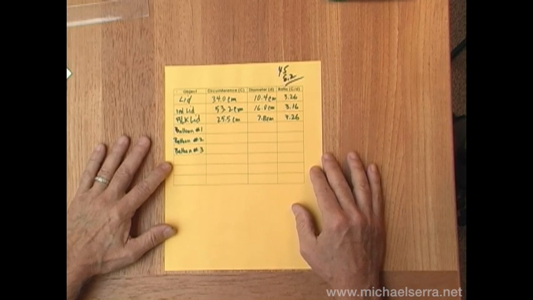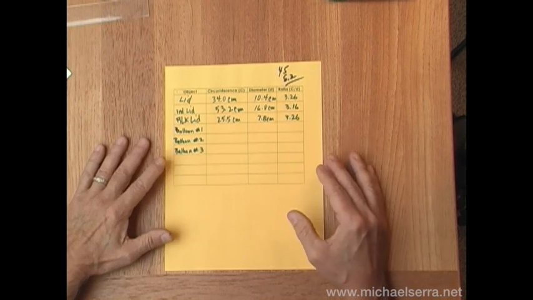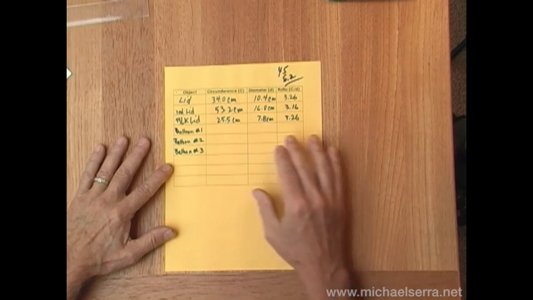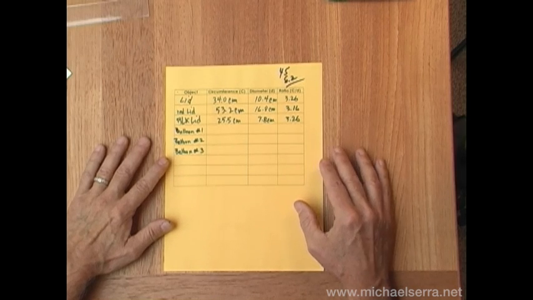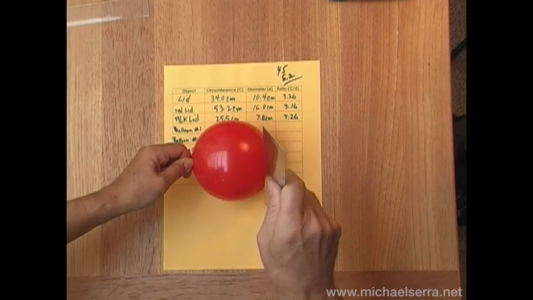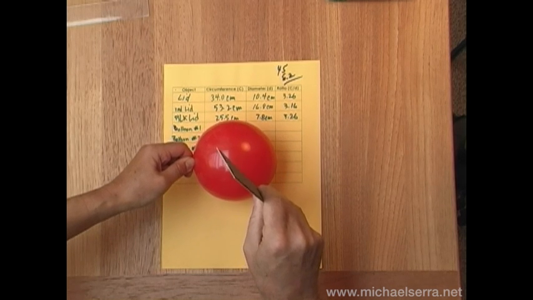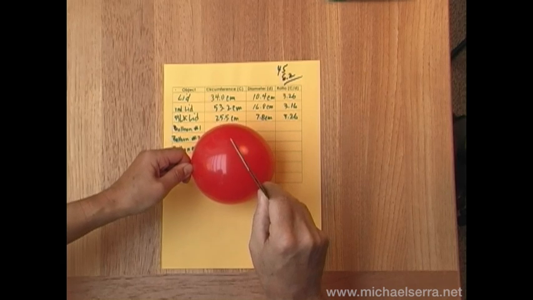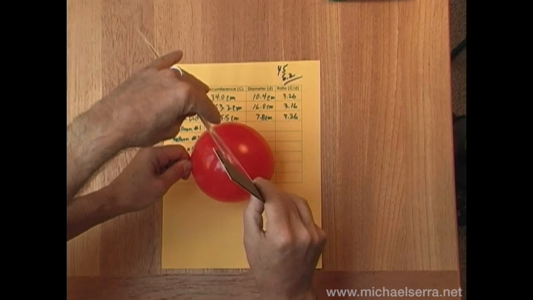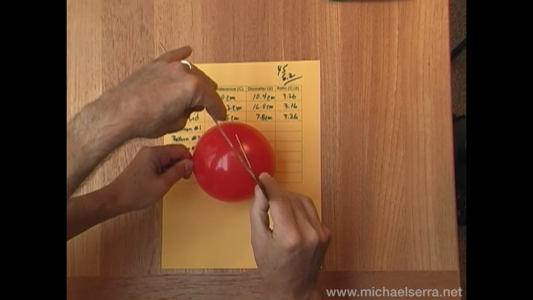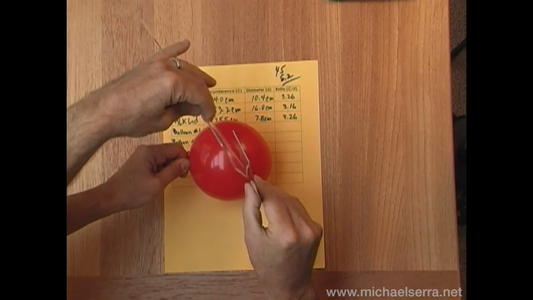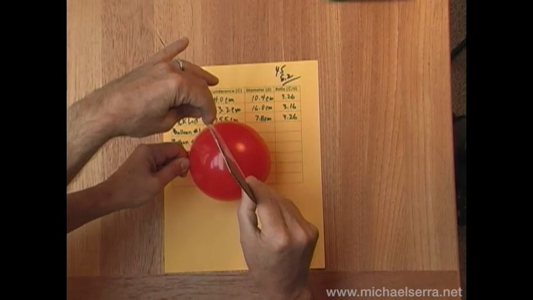Now we're going to take a different approach by using a balloon, which will give us a lot of different circumference diameter ratios. Okay, so the first breath of a balloon has been taken, and now we're going to measure the diameter. So I set up a meter stick. We're going to always use centimeters because it's far more accurate. And then I use something at a right angle to get the diameter as the balloon sits on the table.